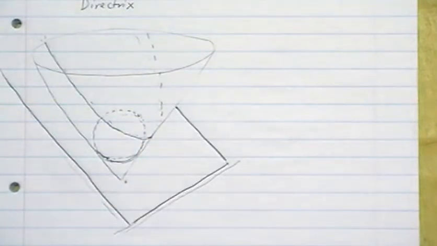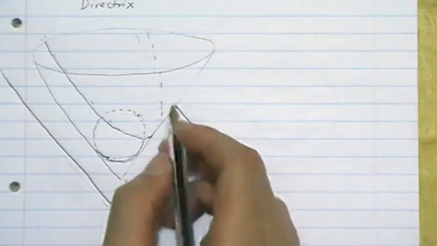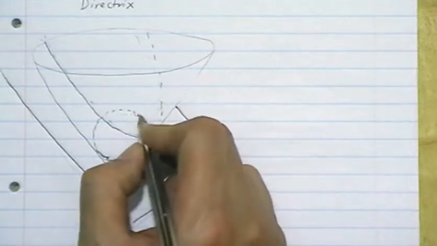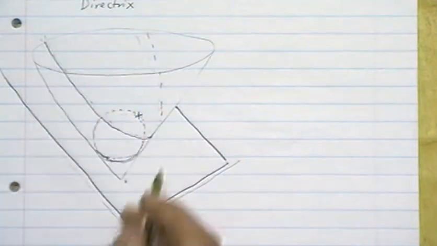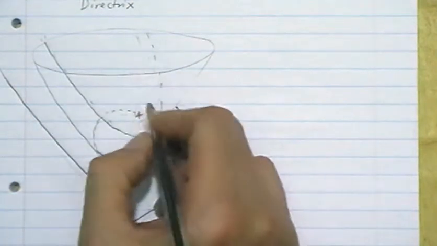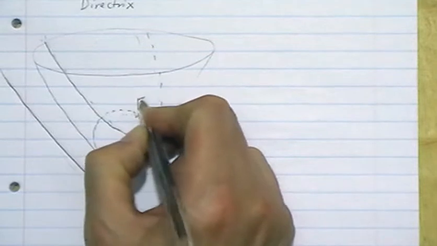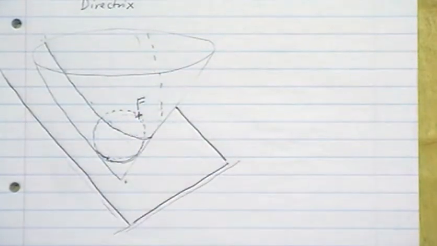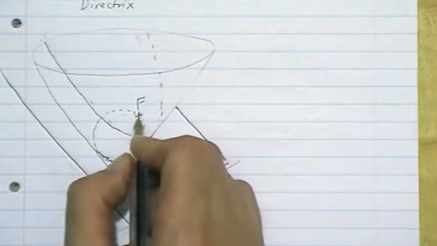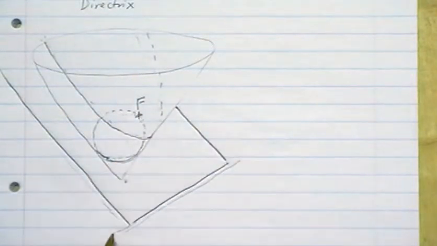Okay. So let's say that's the point where it touches this plane, and let me call that F. You might guess that this is the point where I hope to show that it is the focus.